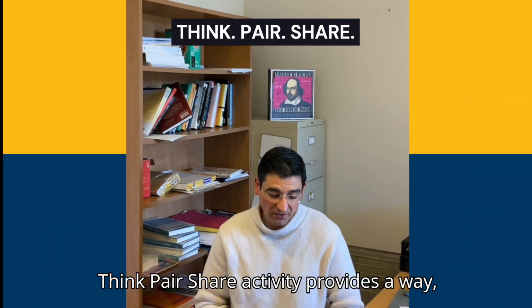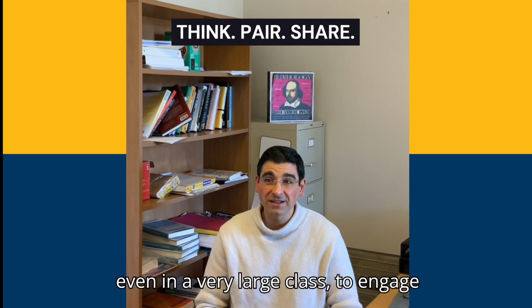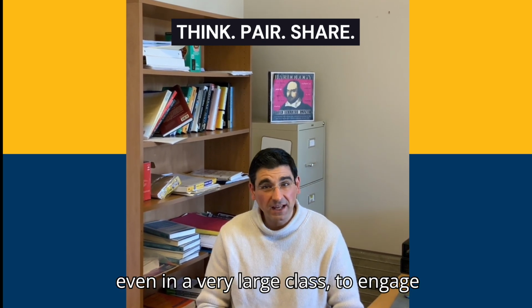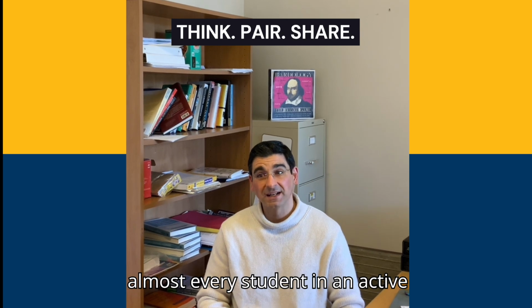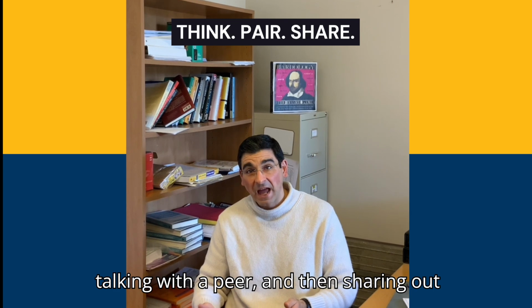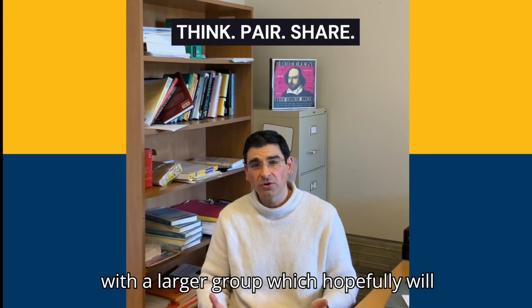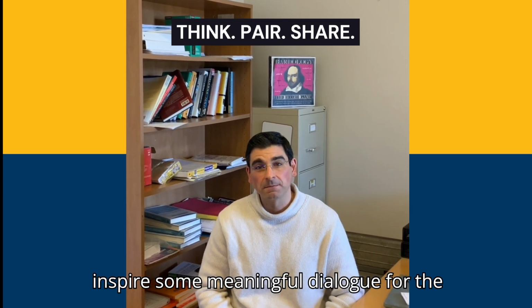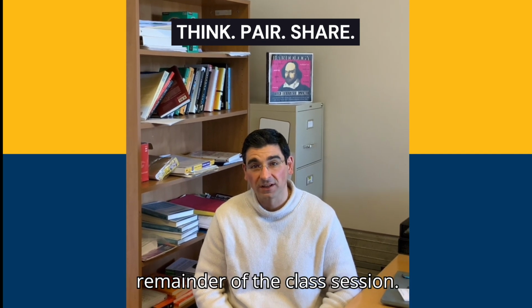This Think, Pair, Share activity provides a way, even in a very large class, to engage almost every student in an act of thinking, putting an idea together, talking with a peer, and then sharing out with a larger group, which hopefully will inspire some meaningful dialogue for the remainder of the class session.